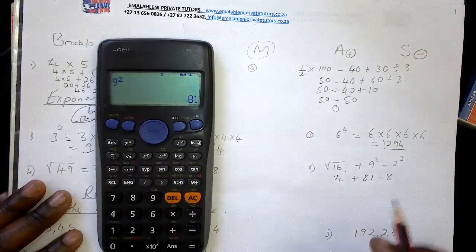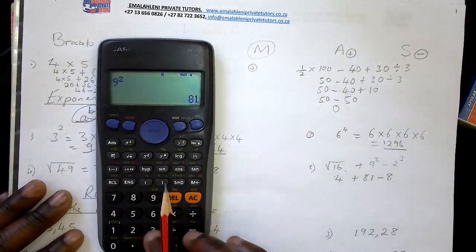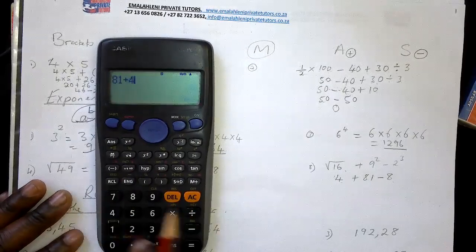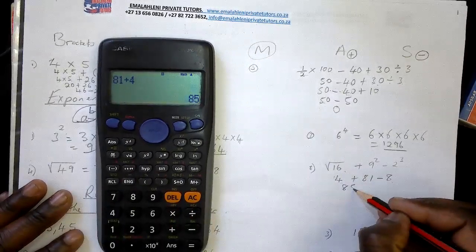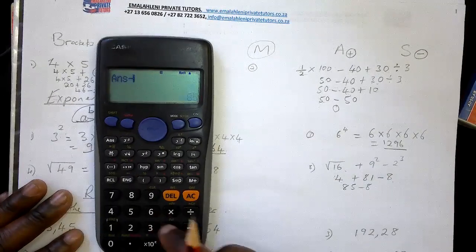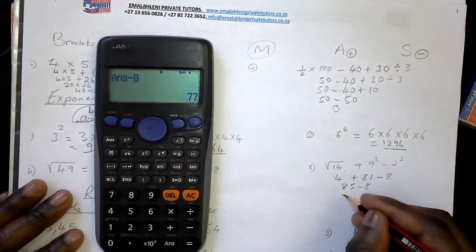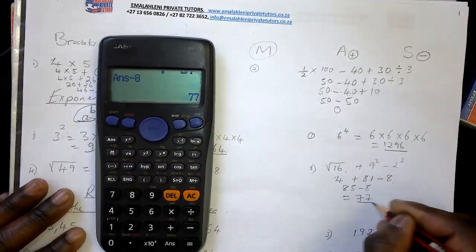Now here, what you need to do is add first and subtract. So 81 plus 4, we get 85, minus 8. Then 85 minus 8, we get 77. That's what you're supposed to do.